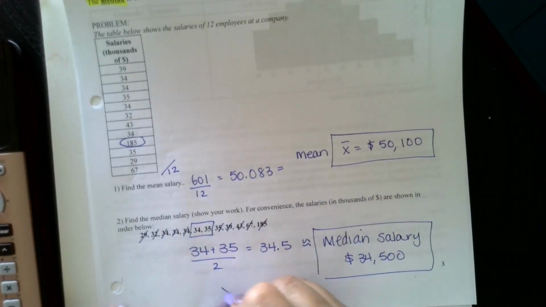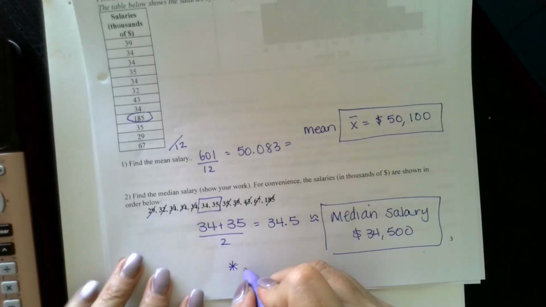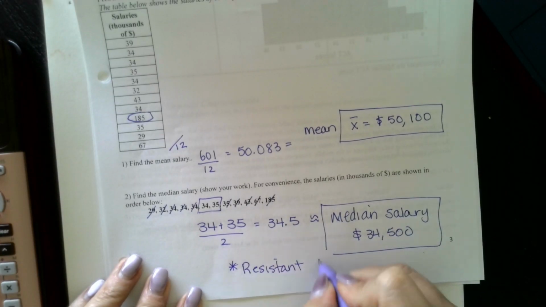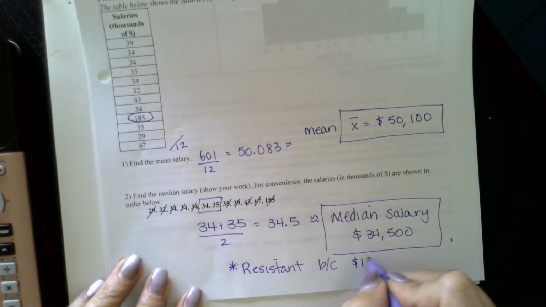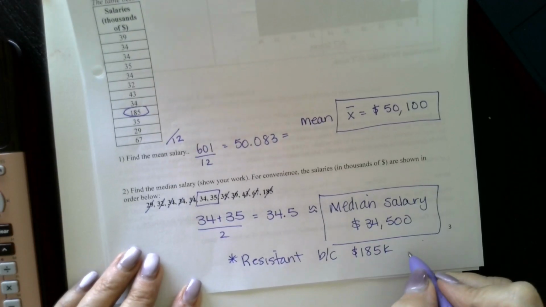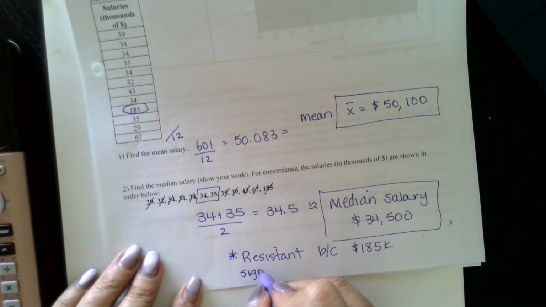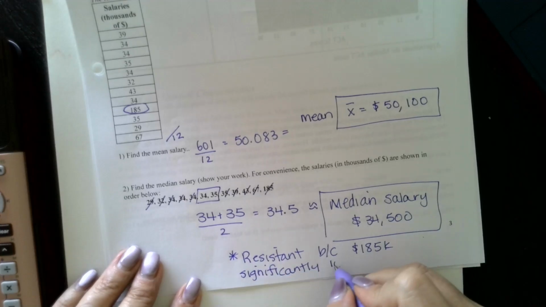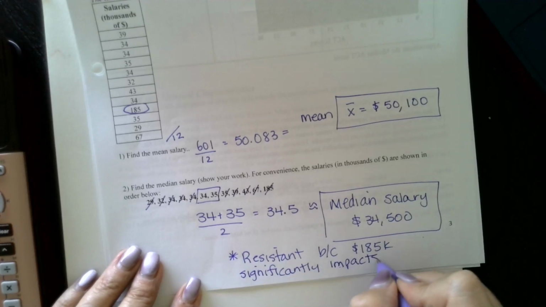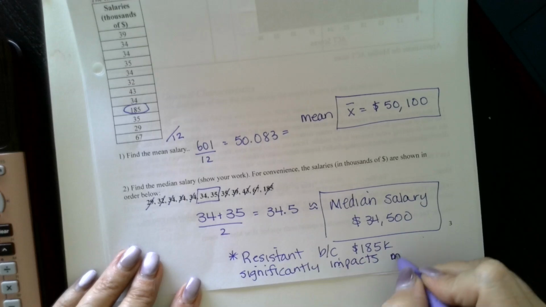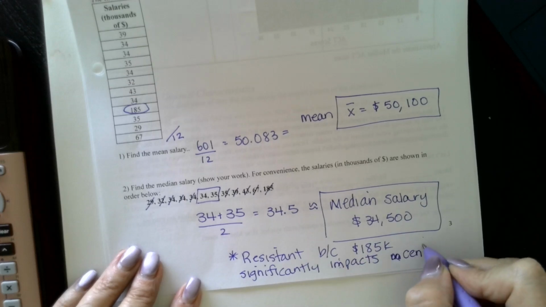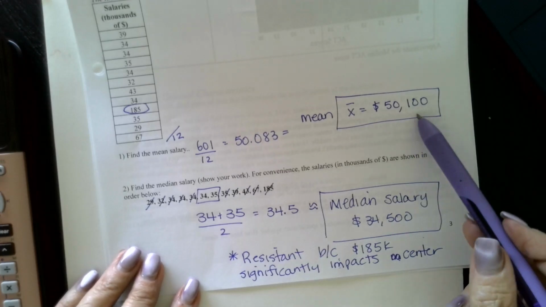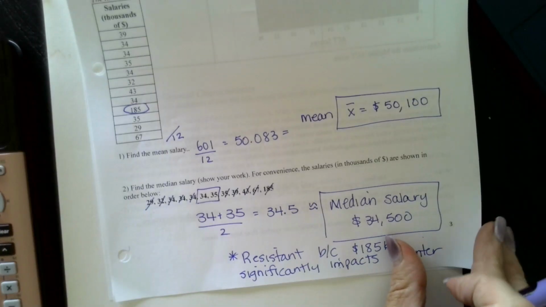Okay, so here's your takeaway. We need something that's resistant, because the salary of 185,000 significantly impacts our middle or our center tendency. Okay? So big difference between 50,000 a year and 34,000 a year.